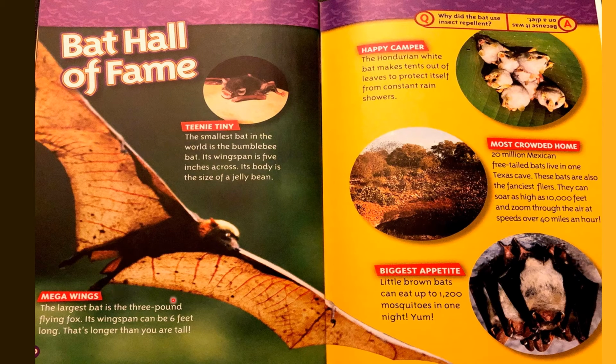Mega wings. This one over here. The largest bat is the 3-pound flying fox. Its wingspan can be 6 feet long. That's longer than you are tall. Wow. Over here, happy campers. Ooh, these are white. Happy camper. The Honduran white bat makes tents out of leaves to protect itself from constant rain showers.